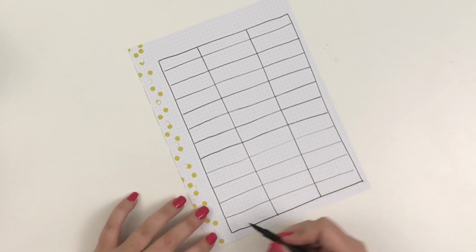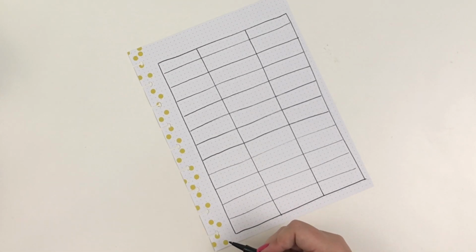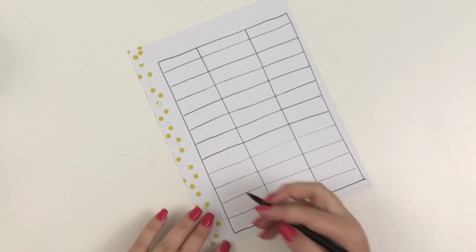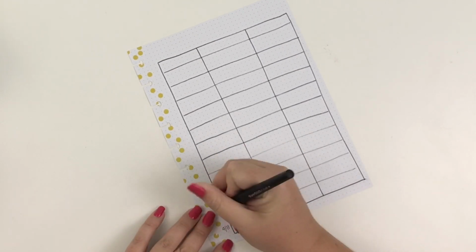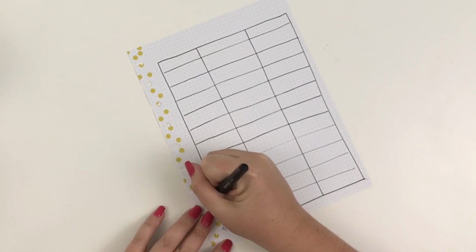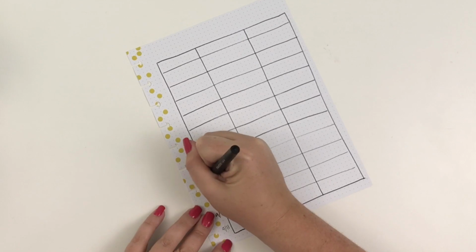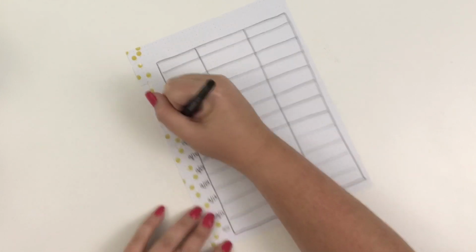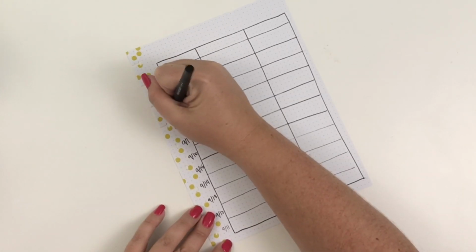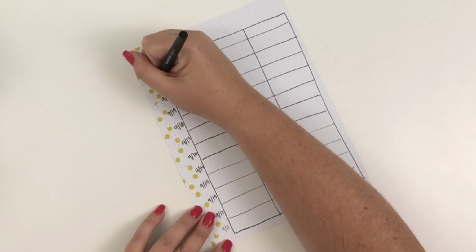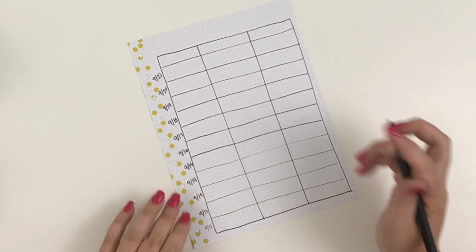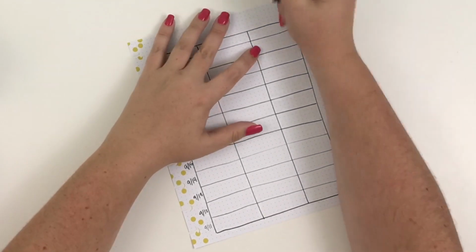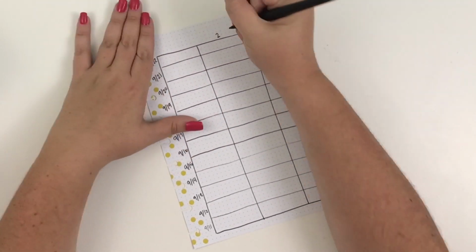Okay, so what I'm going to do now is I'm going to put the dates over here on the side, okay? So I've already planned and done my pictures through Monday the 10th, so I'm going to start on the 11th, and I'm going to put the dates just down the side. Okay, and then I'm going to do over here, I'm going to put a 1, a 2, and a 3.